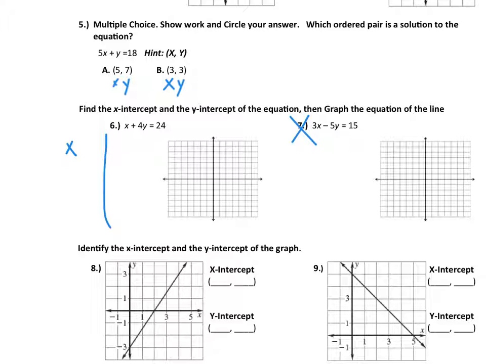And on the other side, pretend the x isn't there, and just the y. But you're going to want to finish these out. Okay? And then remember, your answers need to be in a coordinate pair, ordered pair. So I already got it started there for you.